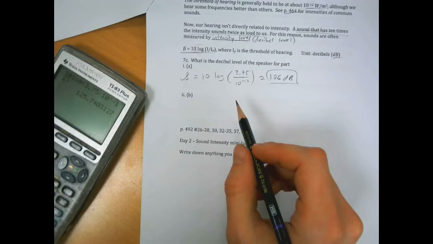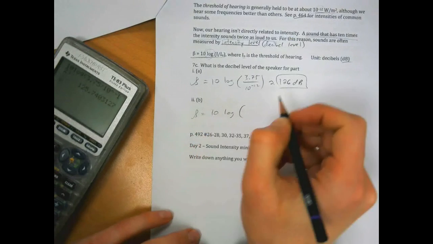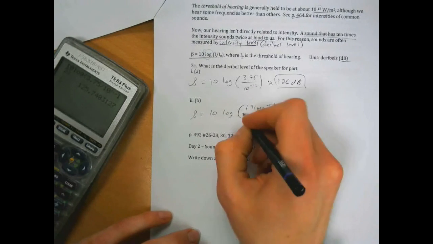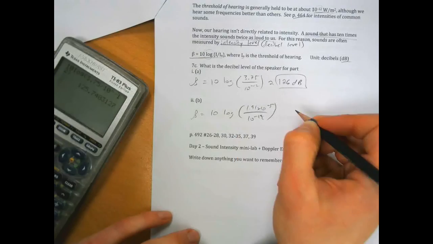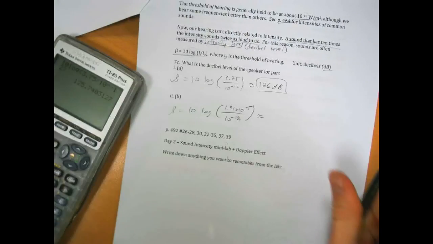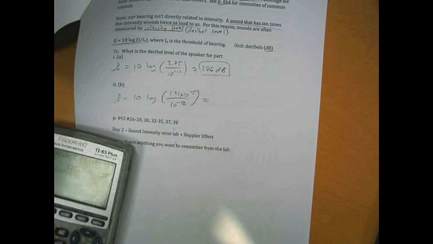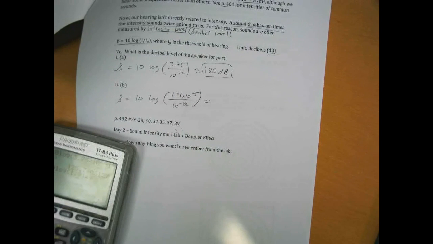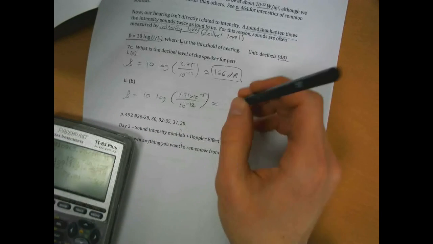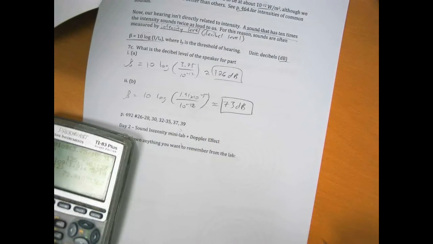And then part B, the speaker that far away, we got 1.91 times 10 to the minus 5th watts per meter squared. I naught is still the threshold of hearing, 10 to the minus 12th. If we punch that in, we can get the decibel level, or the intensity level of that sound, which is about 73 decibels.